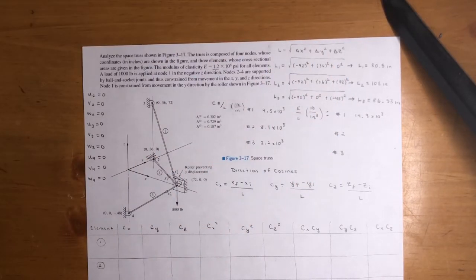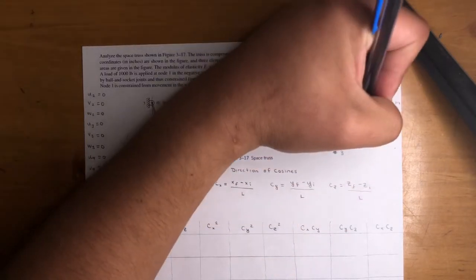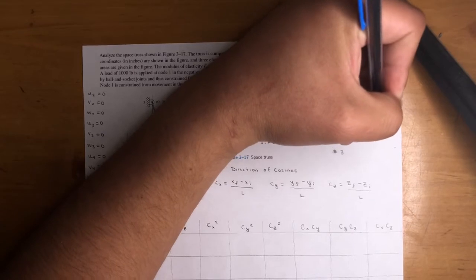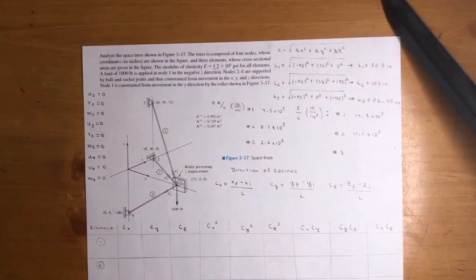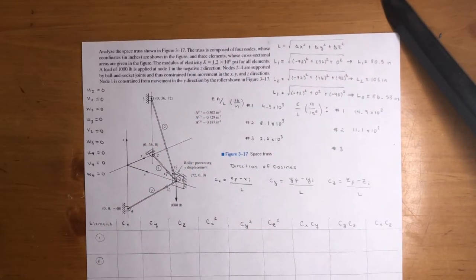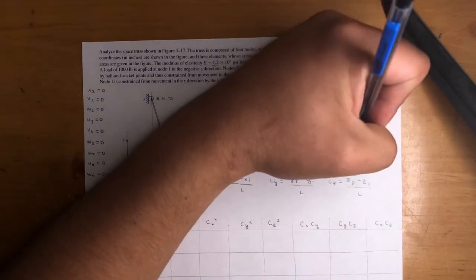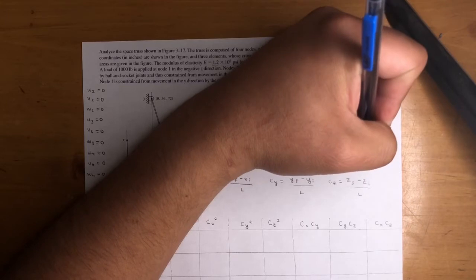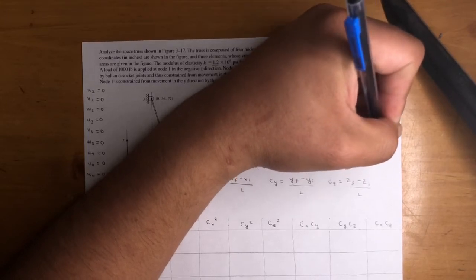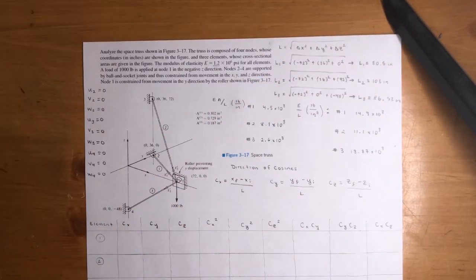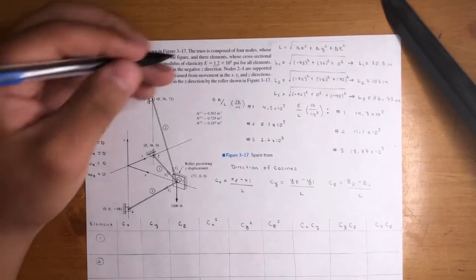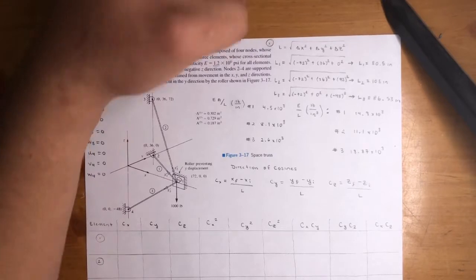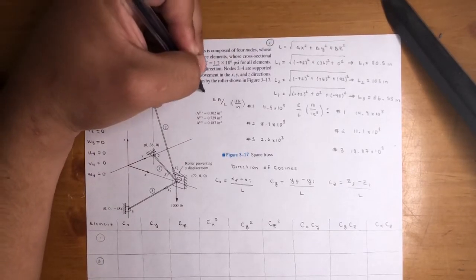What else? 1.2 divided by 108. That's going to be 11.1 times 10 to the 3rd. And finally, 1.2 divided by 86.53. That's going to be 13.87 times 10 to the 3rd. And I'm confident in these numbers because they sound familiar. I just did the problem again, right? So this was step 1, right? Lengths. Let's go ahead and mark this as step 2.